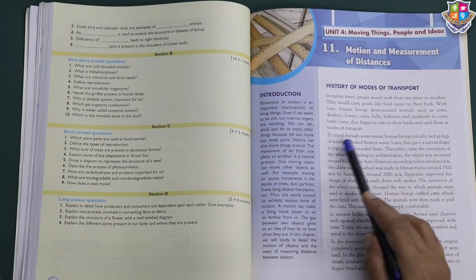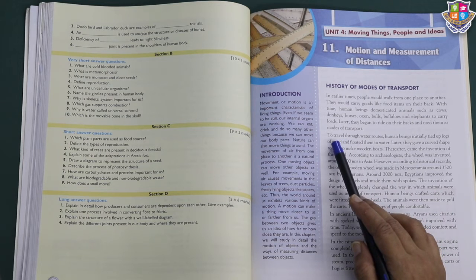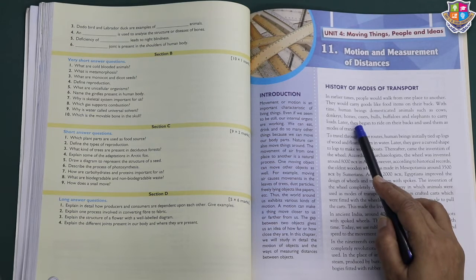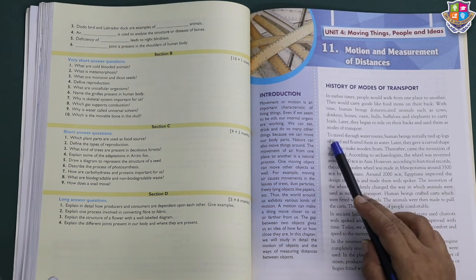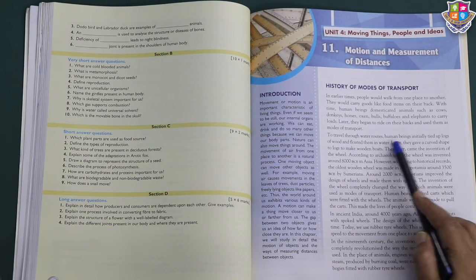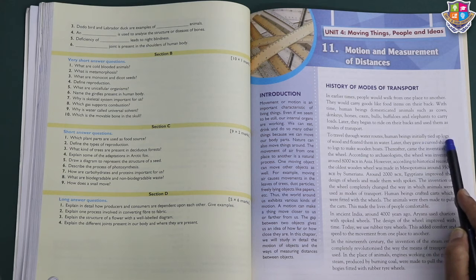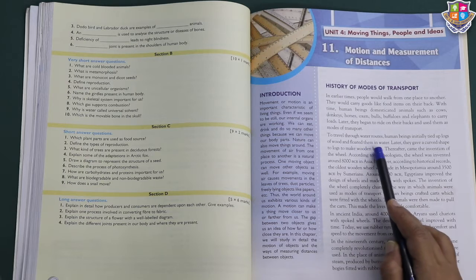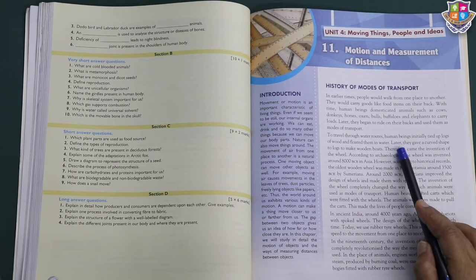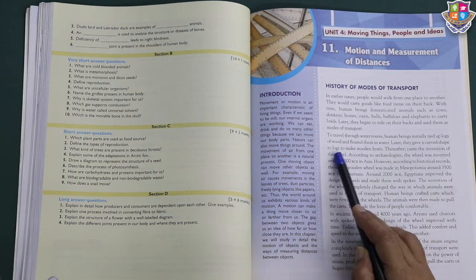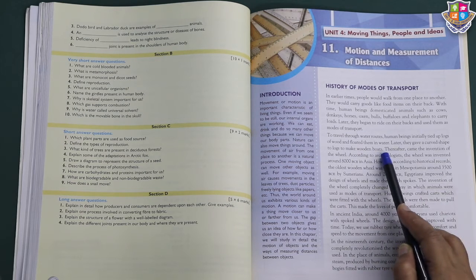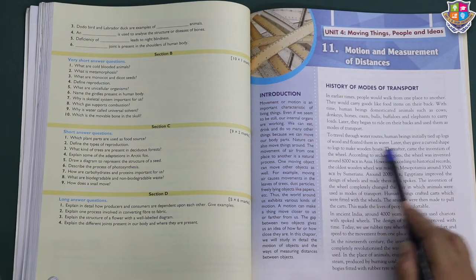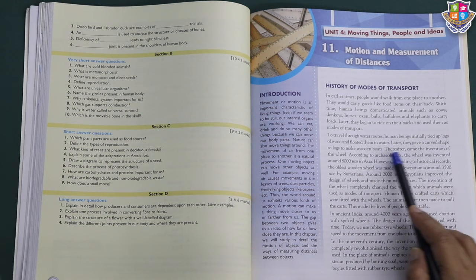So earlier there were no trains, no buses, no cars, no bikes. Okay, they used the animals for their mode of transport. Okay, to travel through water routes, human beings initially tied up logs of wood, वो हल्के होते हैं, and floated them in water. Later, they gave a curved shape to the log to make wooden boats. Now you think how man got the idea to make boats from the log of the wood.